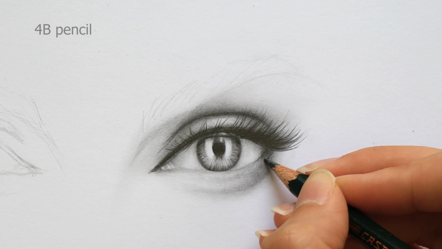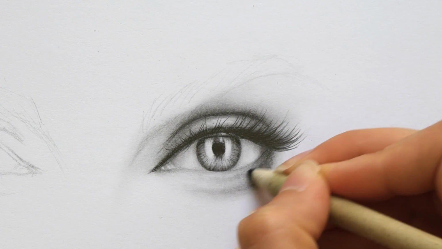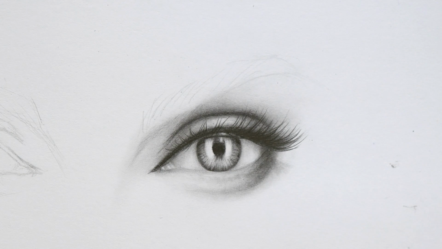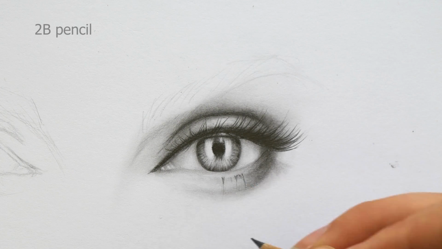I will also use 3B and 4B pencil to create the makeup on her lower eyelid, and for the lower lashes I will use 2B pencil to create little lighter lines.